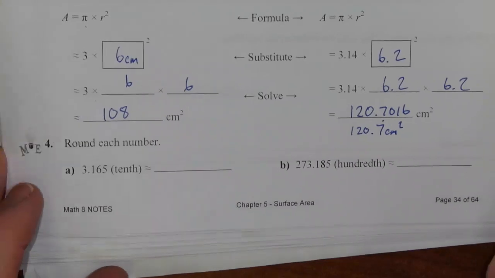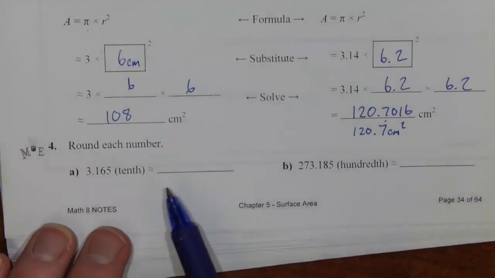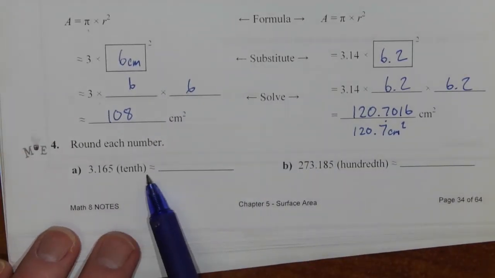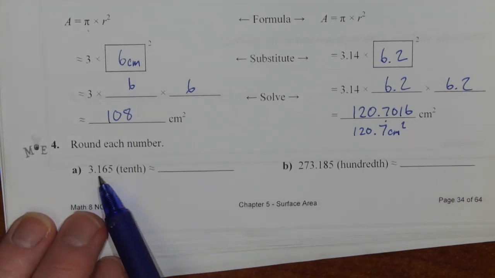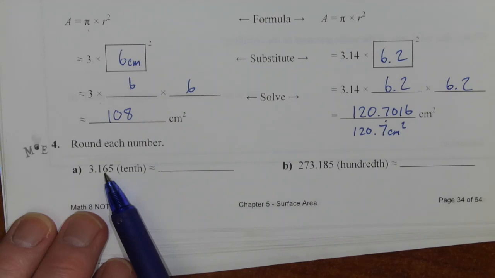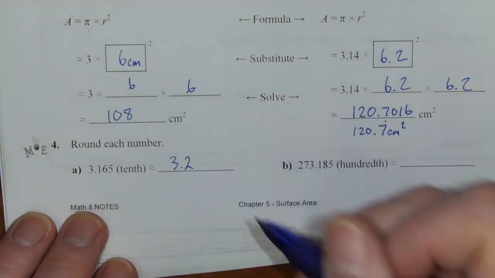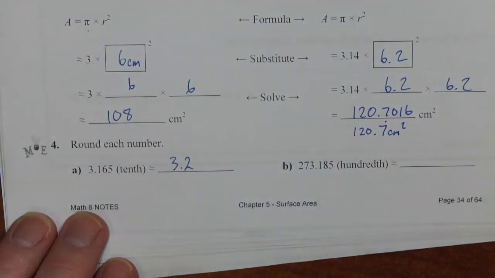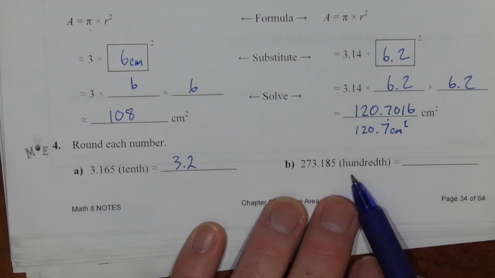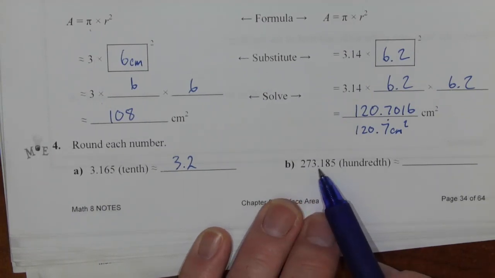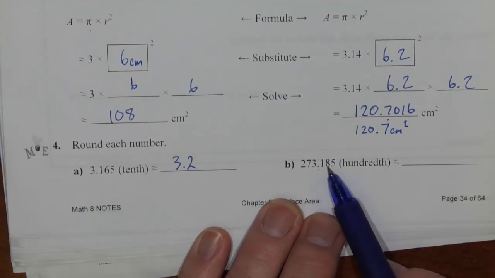Last up here on the warm-up, question 4, round each number, and in brackets we're being told to round to the nearest tenth. So 10th is the first decimal place, so we look at the next digit. It's a 6, which is 5 or higher, so my 1 is going to round up to become a 2, so 3.2 is my rounded answer. Part B, to the nearest hundredth.